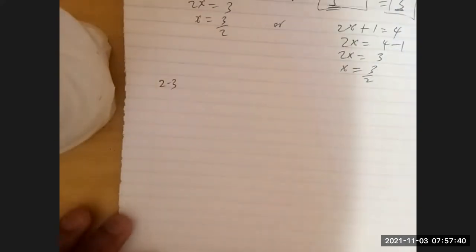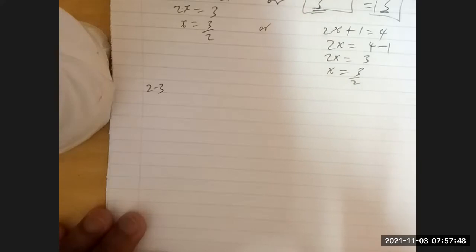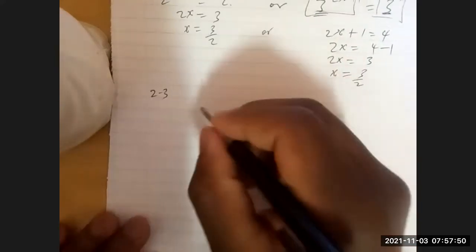Now, moving on, we are moving on to 2.3, okay? So, what is happening on 2.3? On 2.3, what is it that they give us? Let me bring it down because you cannot see the 2.3.